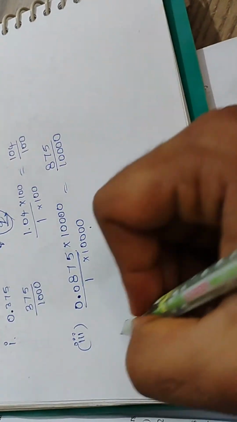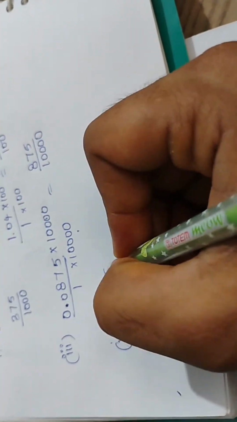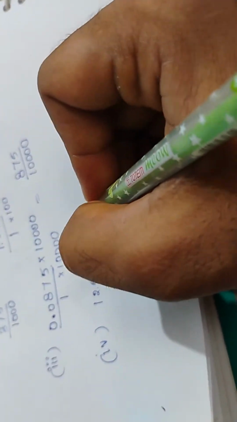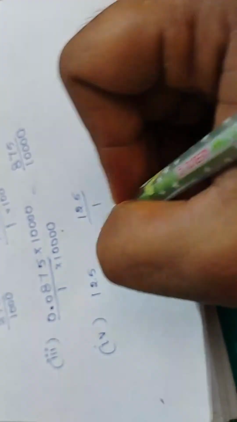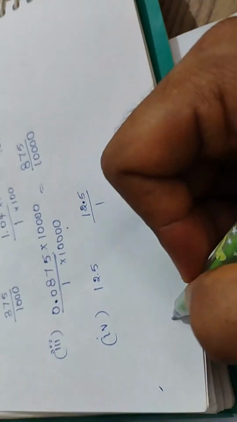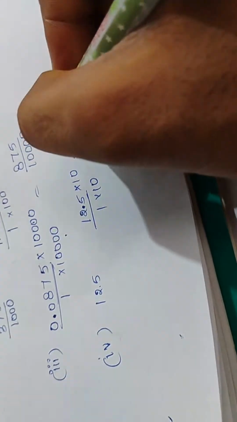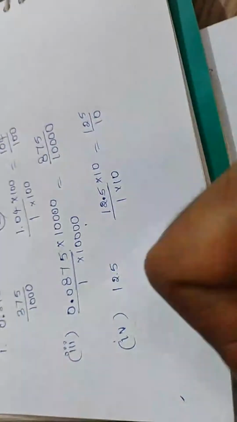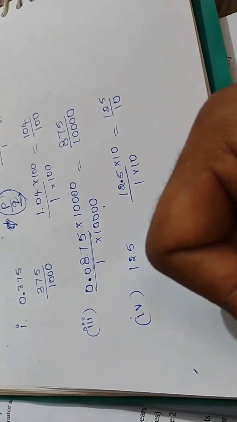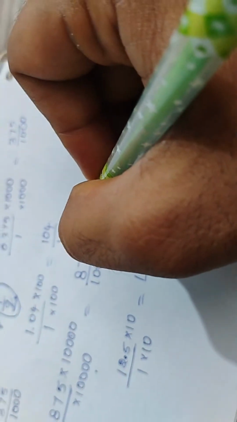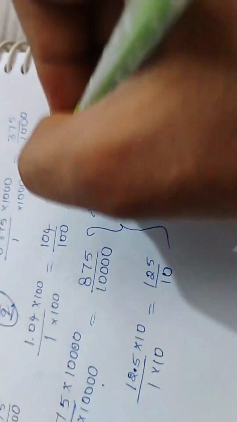Now look at the fourth problem. What is given? 12.5. 12.5 divided by 1. After the decimal, how many digits are there? Only 1. So you have to multiply with 10, here also multiply 10. Multiplying, you get 125 by 10. These are terminating decimal numbers.